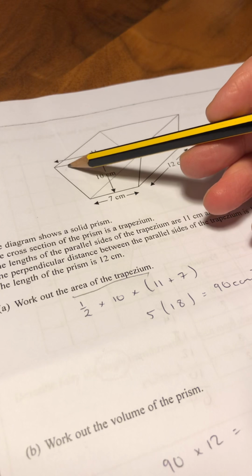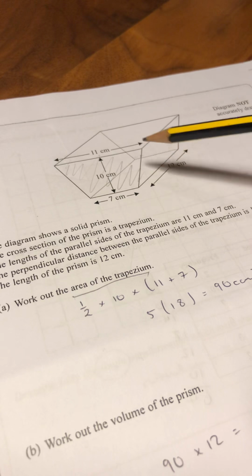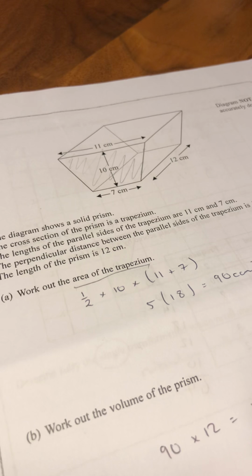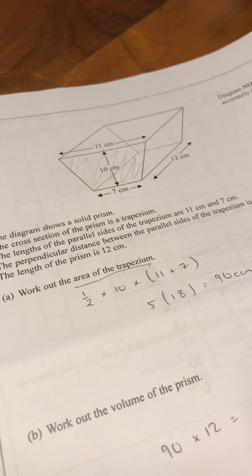It just meant the area of this front bit. Okay, some of you want to do the total surface area. Do look at the formula sheet if you're not sure. See what clues you can get from that. And you also had to remember how to find the volume of a prism. Not tricky.